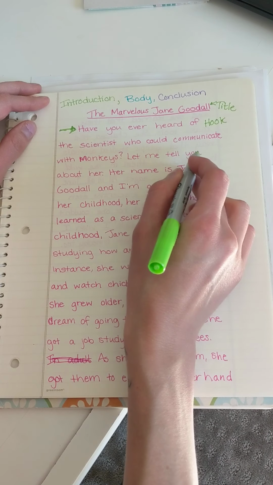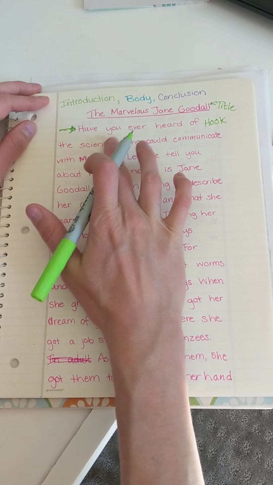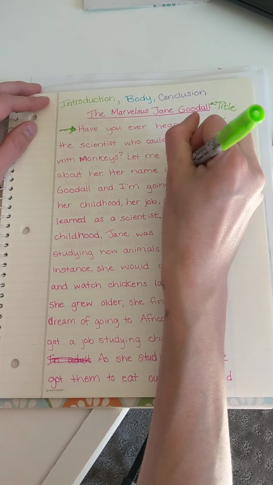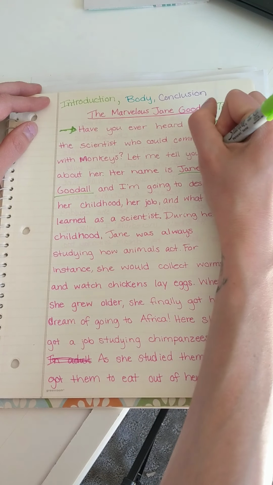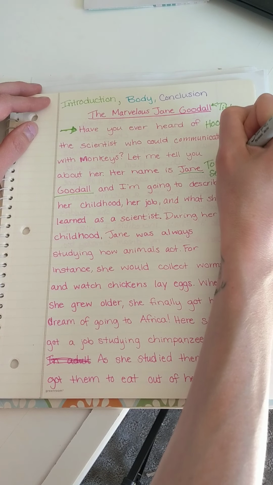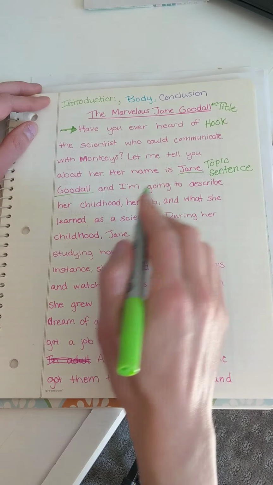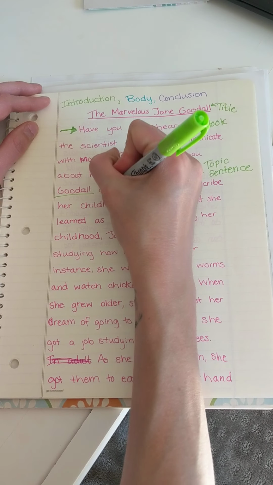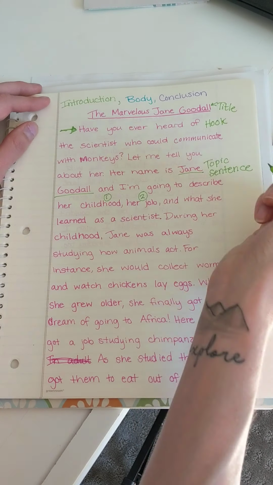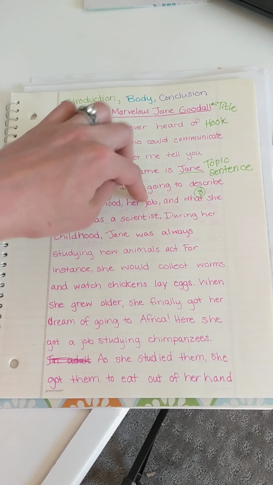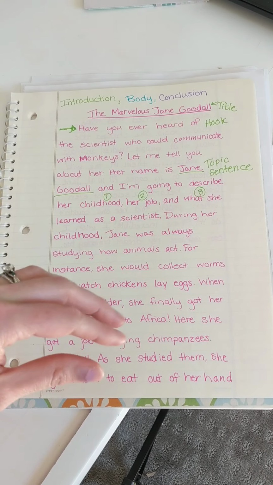Then it says, let me tell you about her. That's kind of part of the same thing. I'm just answering the question. And then here I introduce the actual person I'm talking about. So this is my topic sentence. So I say, her name is Jane Goodall, and I'm going to describe her childhood, her job, and what she learned as a scientist. Those are my 3 different topics within my writing.